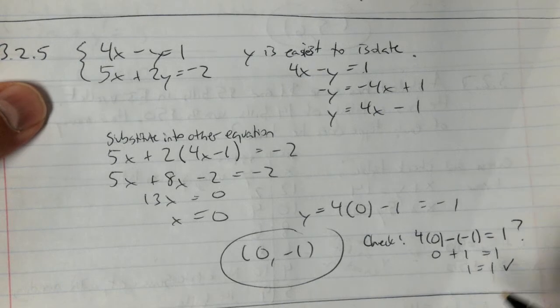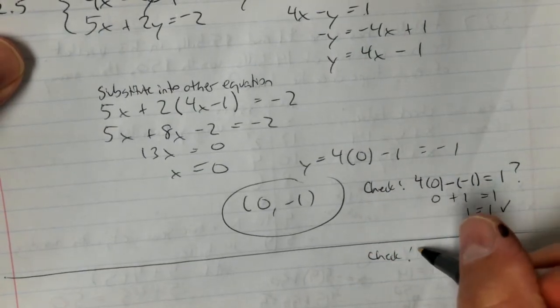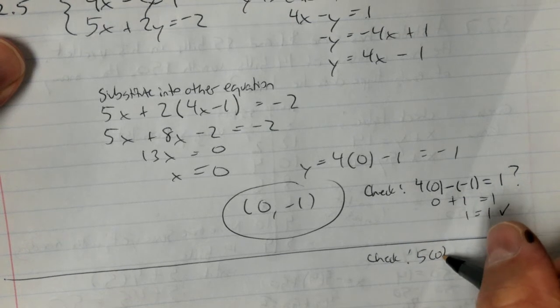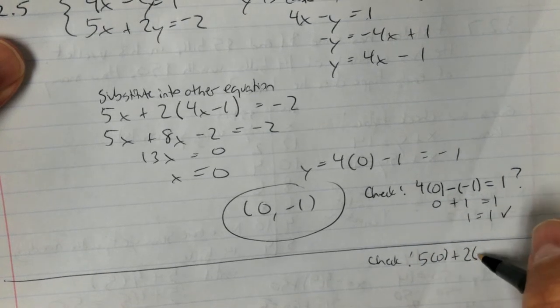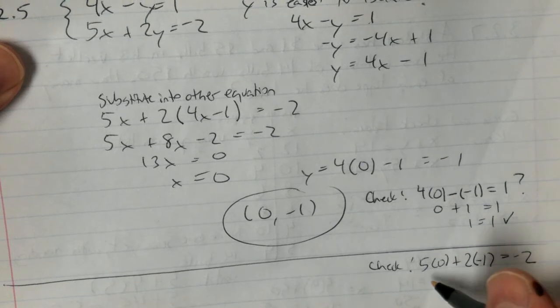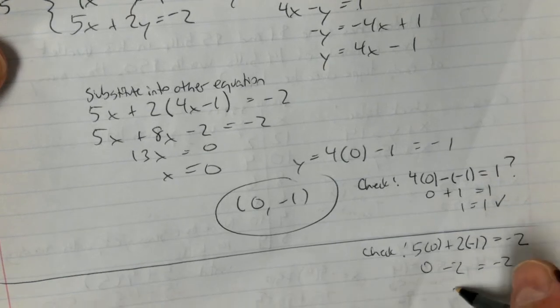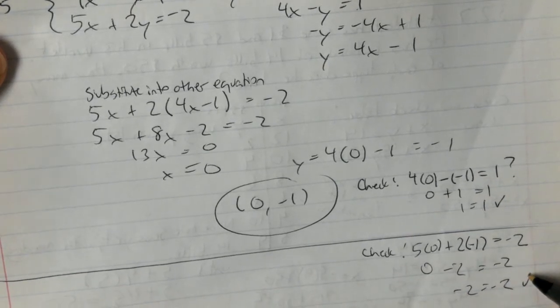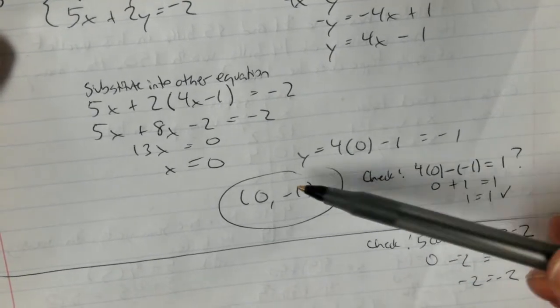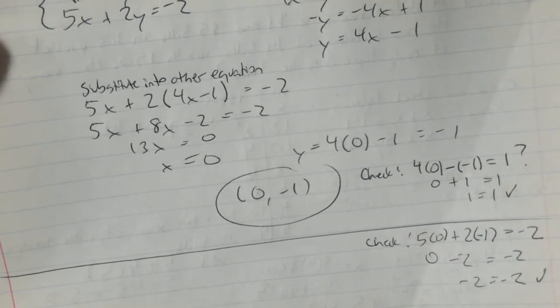And so then for the other one, if you want to check it, 5 times 0 plus 2 times negative 1 equals negative 2. This would be 0 minus 2 equals negative 2, negative 2 equals negative 2, which works. So this answer would work for both equations. It's the only one.